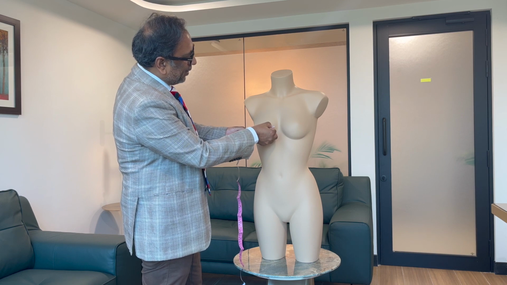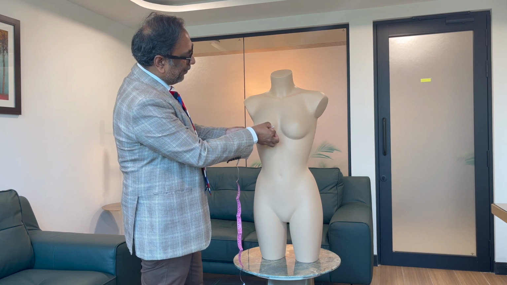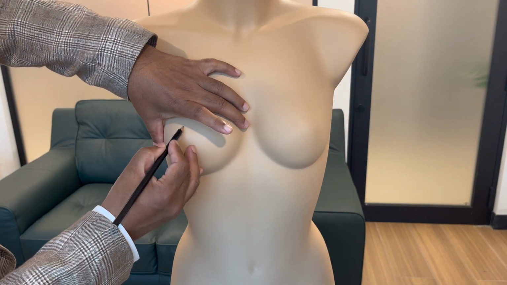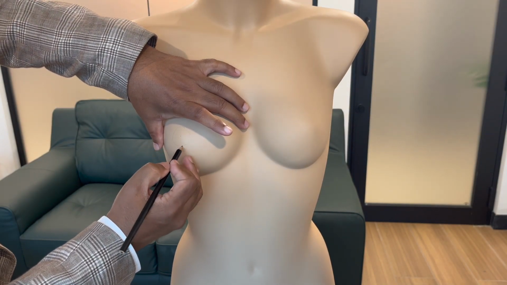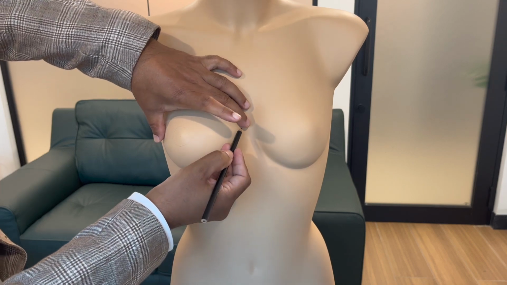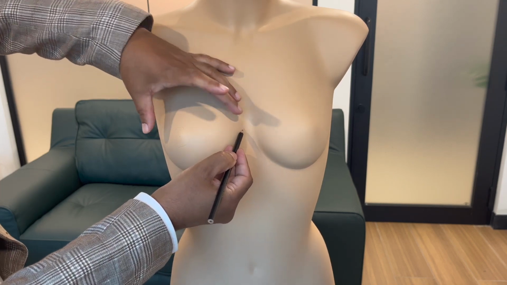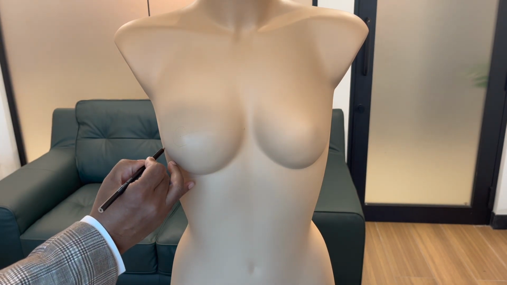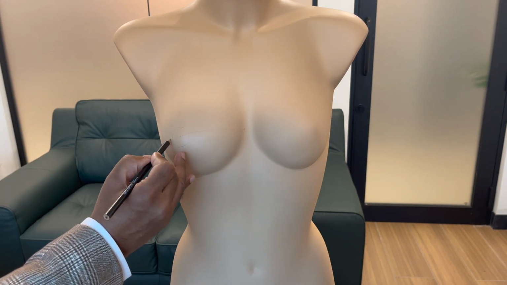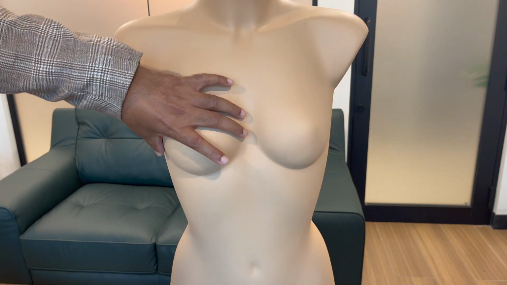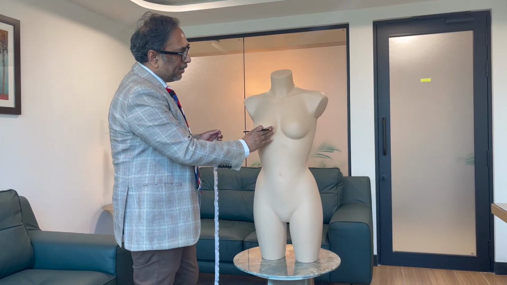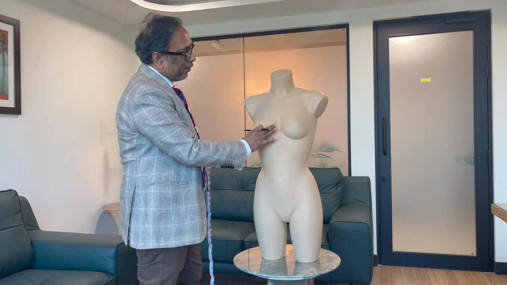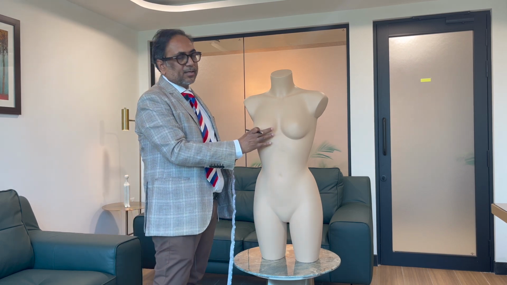In this particular case, it's around 13.5. So let's say this is the position of the nipple areola, and that's the line along which we measure the base width. Wherever the breast is starting to lift off from here and where it is beginning to end over here, that's the base width, and this determines the width of the implant. And this is the most important measurement which will actually determine what kind of implant the patient is going to have.